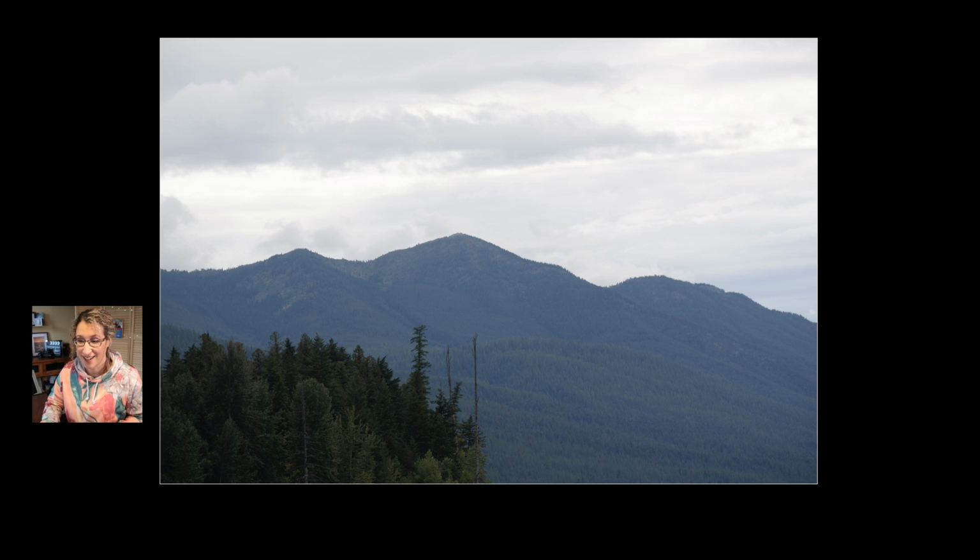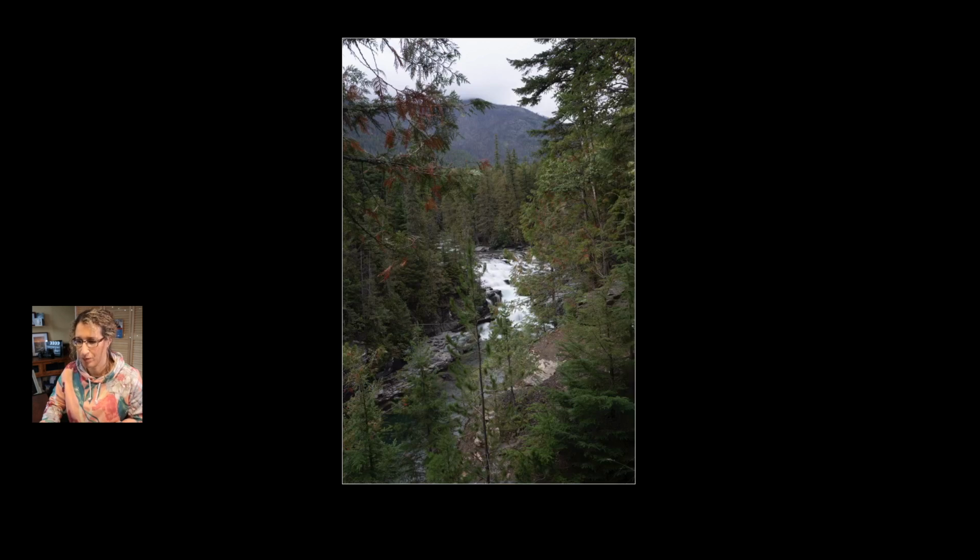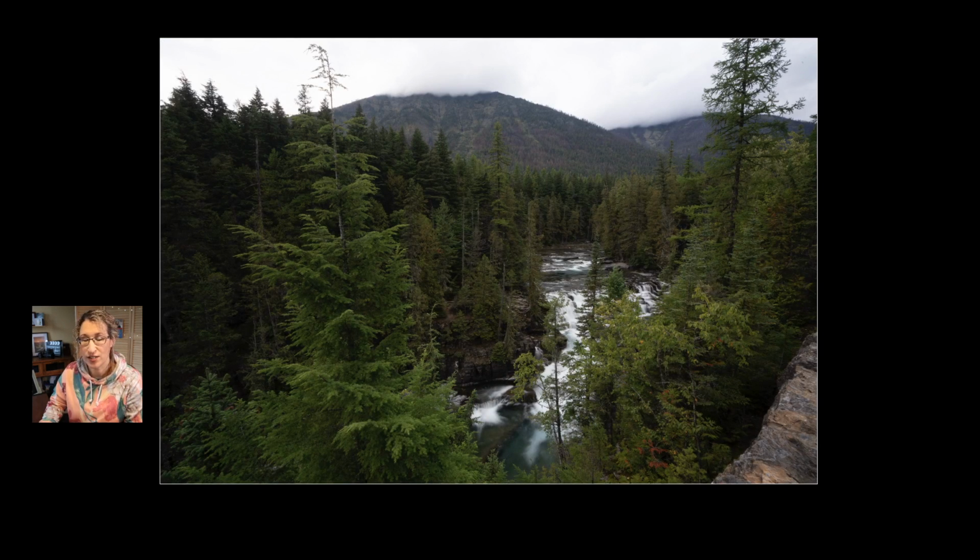So this first one is just a mountain. It's a very simple picture: there's a cloud in the sky, the mountain, and a little bit of trees in the foreground. Next, I have this beautiful waterfall with a lot of trees and foliage on the outside, kind of framing the image. I like that. And here's the same waterfall with a wide angle view, and you can see where I was standing, that little bit of rock on the right hand side.